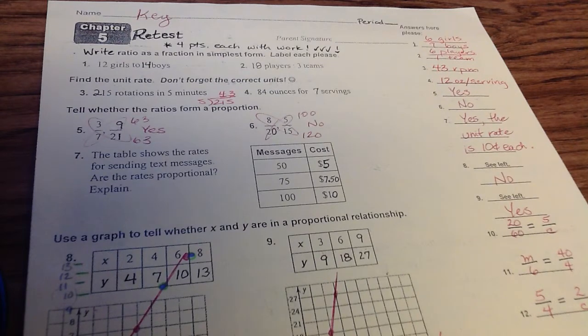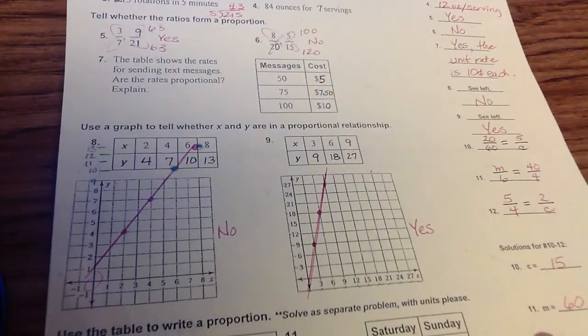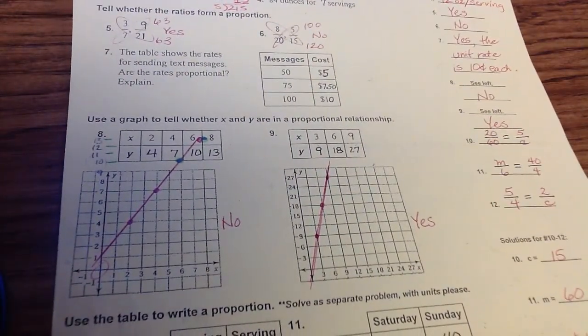And there are several ways you could say that, but as long as you see that it's a proportional relationship, then you know that the rates are proportional, and the answer would be yes. Okay, next we're going down to graphing, and I blew it. Number 8, I changed the numbers and it goes off the graph, but the idea is still easy enough to see. Directions say use a graph to tell whether x and y are in a proportional relationship.